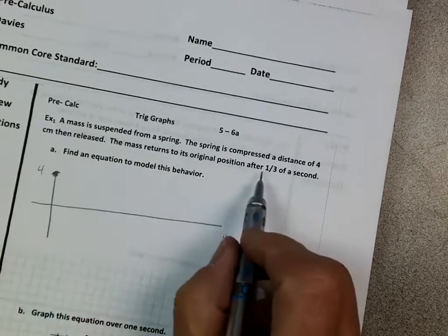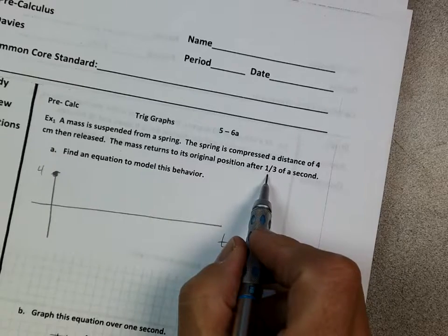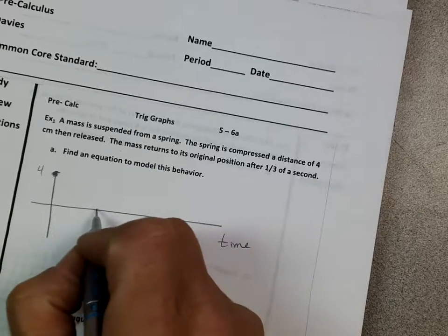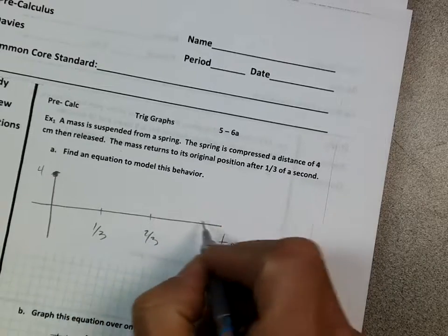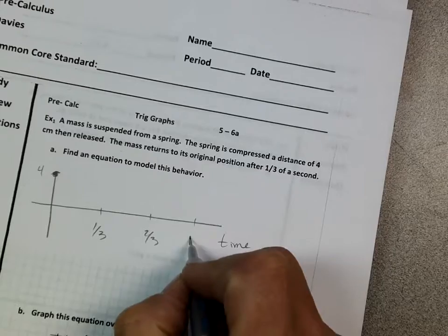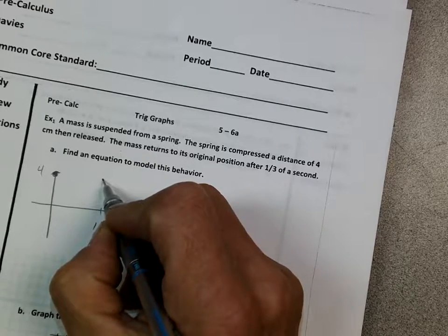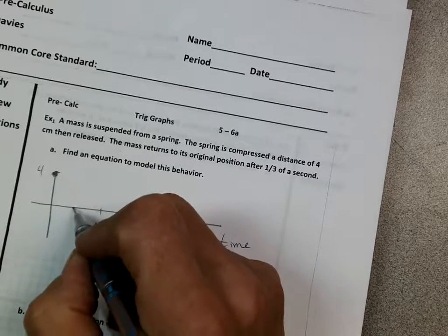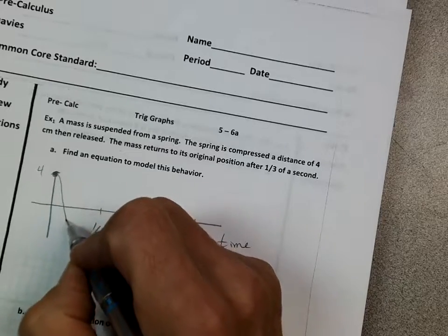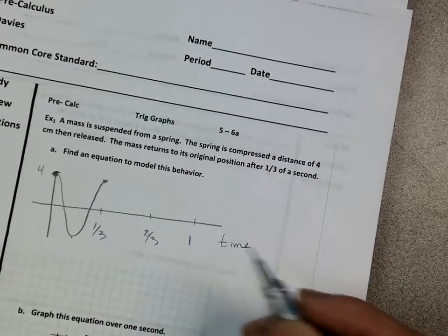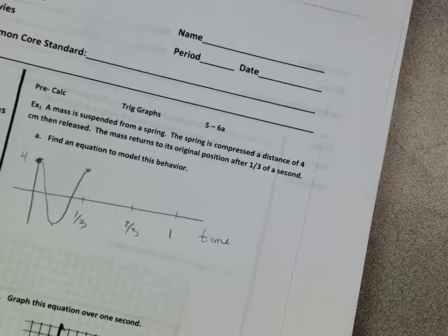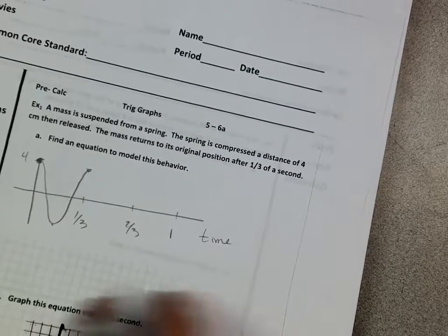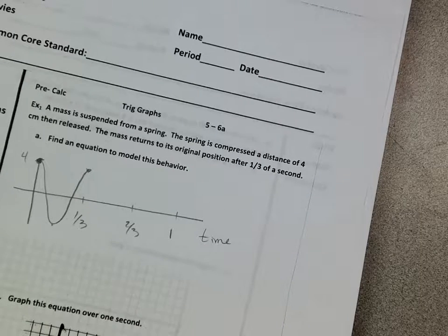So then it's going to return to its original position after 1/3 of a second. So let's go then 1/3 of a second. Then we'll have 2/3. Then we'll have 3/3 or 1 second, right? So it's going to look something like this. It's going to go down, come back up, and it returns after 1/3 of a second, right? And then it's going to continue this, okay? So if I want to do a nicer graph of it, I've got the nice graph paper down here, but at least having a picture of it, I can start to work on the equation, right?